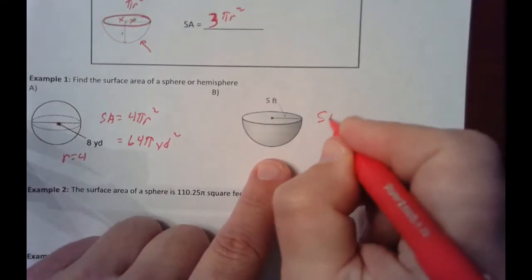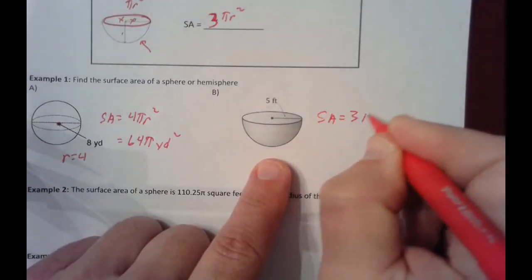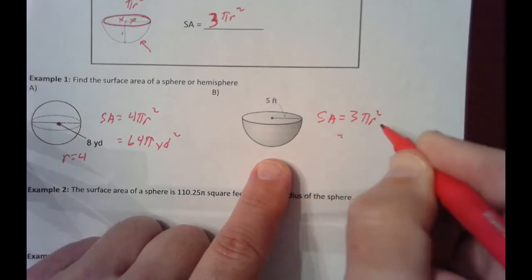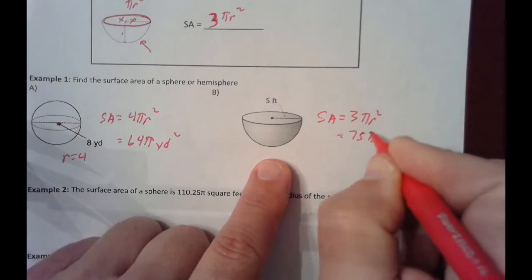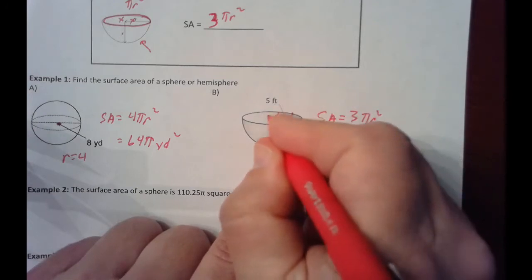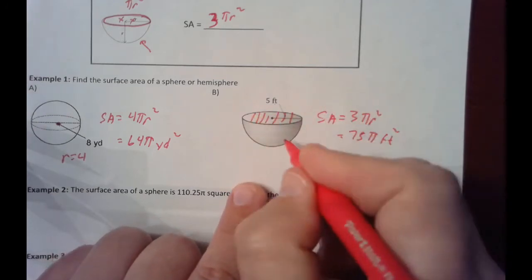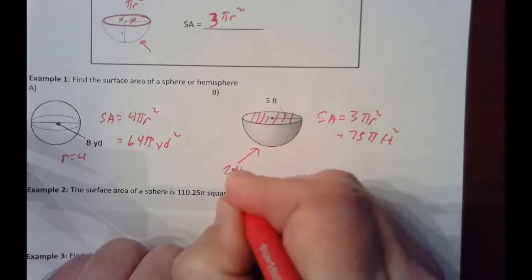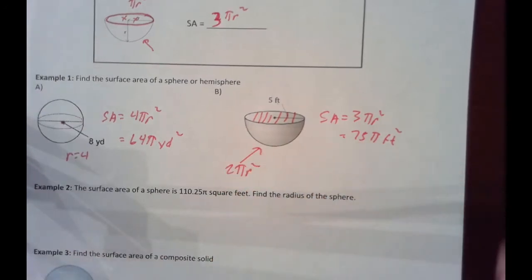Radius is 5. So I've got 3 pi r squared. So then I've got 75 pi feet squared. Again, the 3 comes from, I have one area there, and I have 2 pi r squareds for the rounded portion.